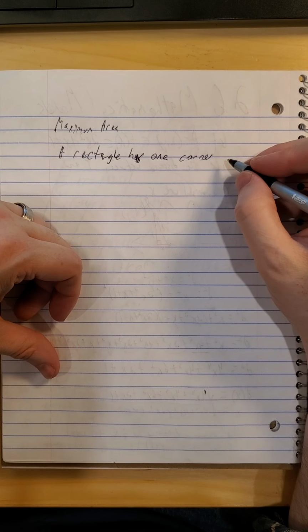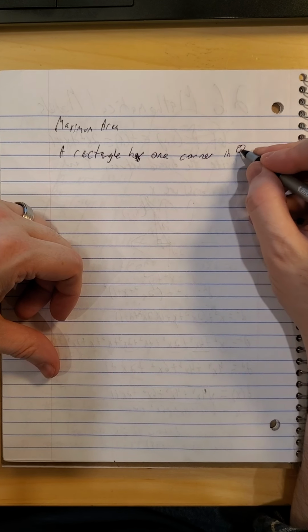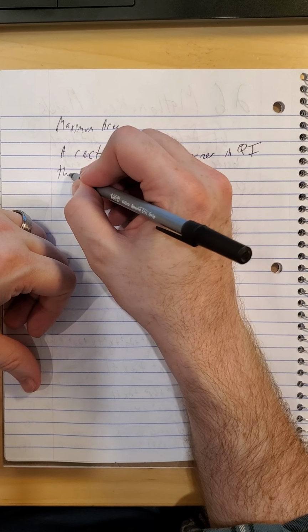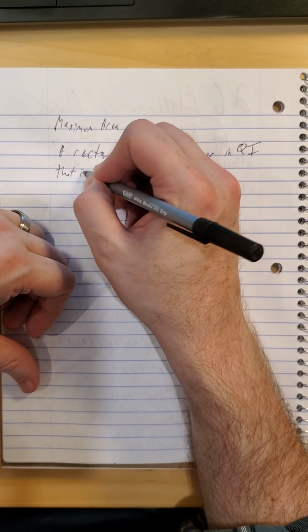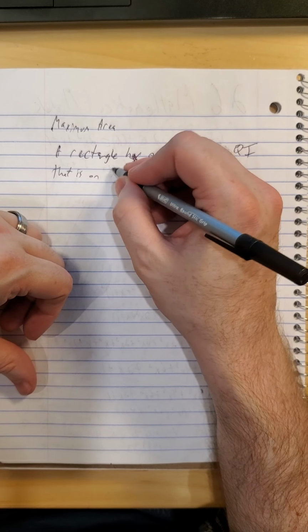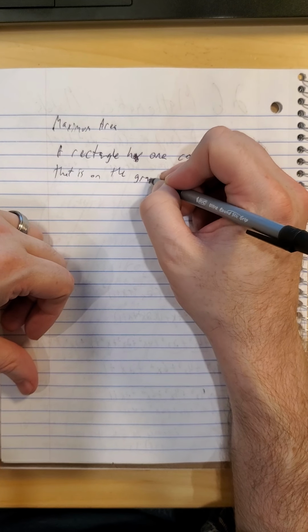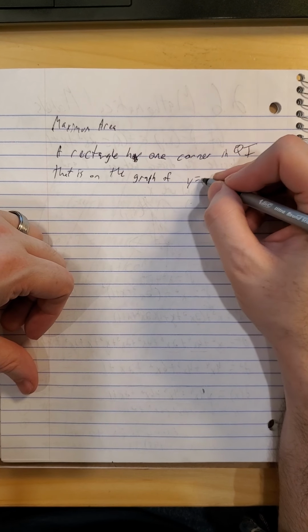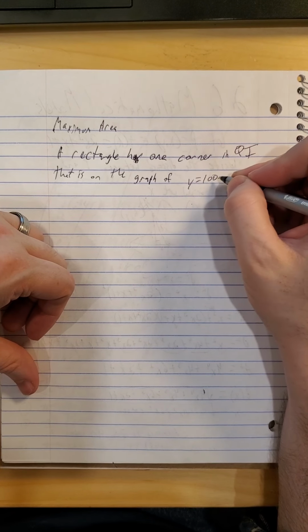So a rectangle has one corner in quadrant 1. That is on the graph of y equals 100 minus x squared.